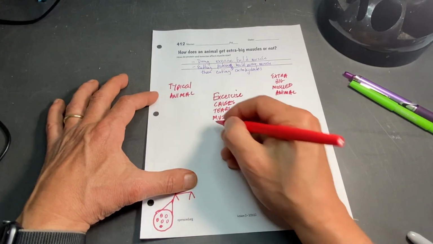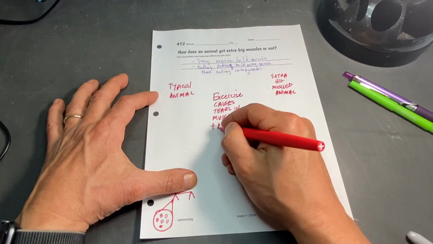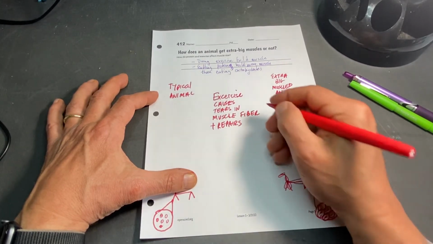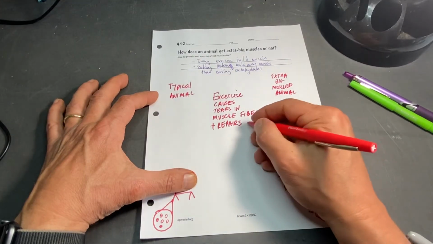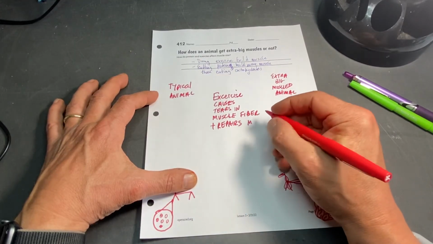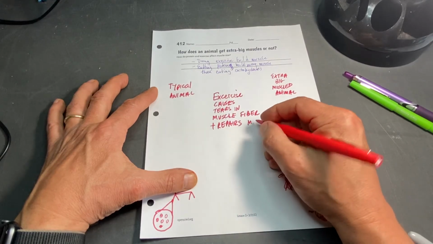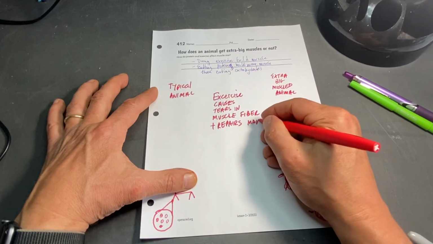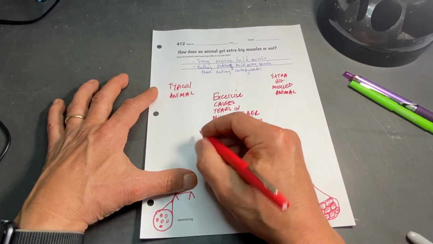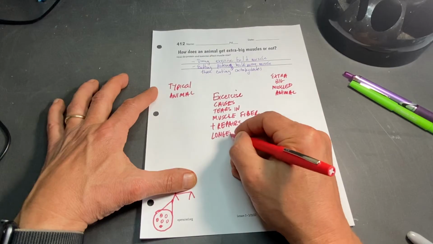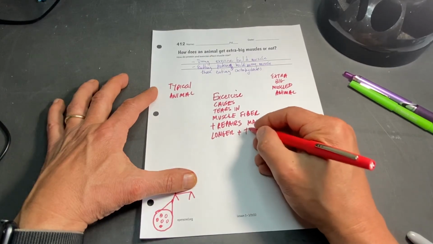Okay? And then what your body does is it repairs those tears. Exercise causes tears in muscle fibers, and the repairs make the fibers longer and thicker.